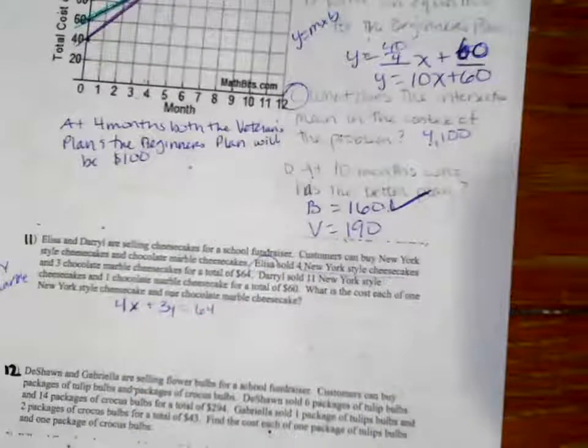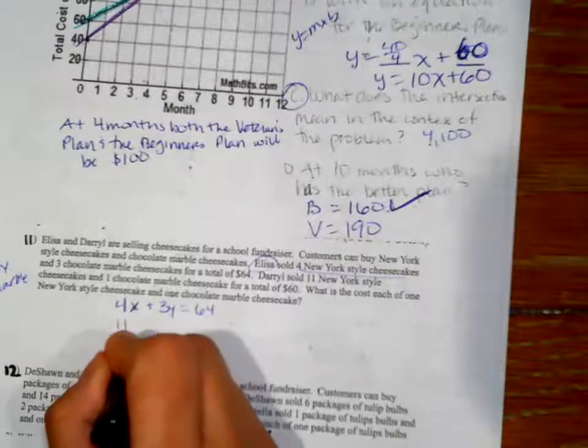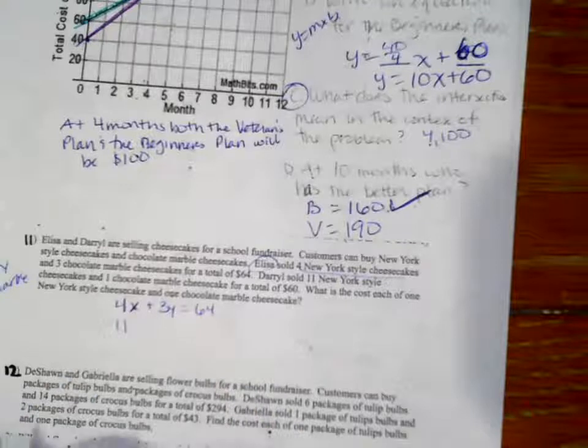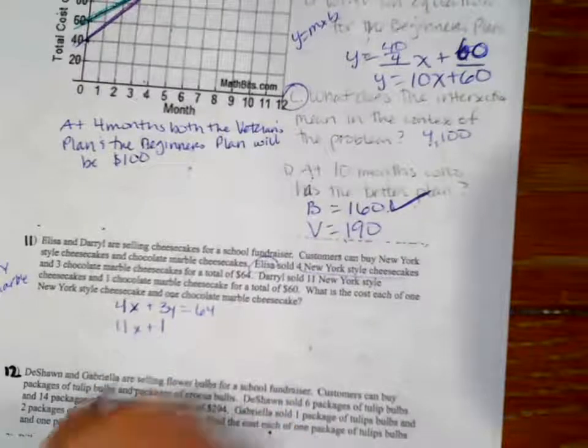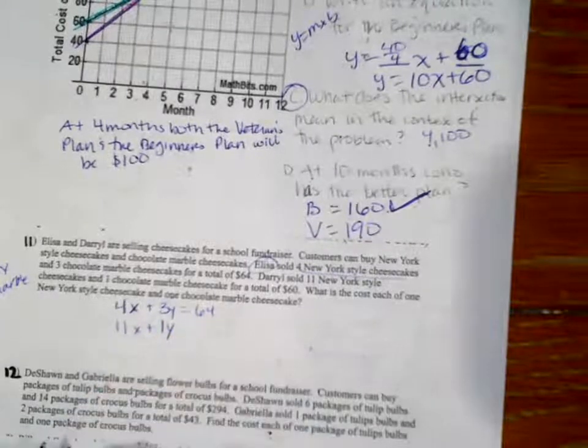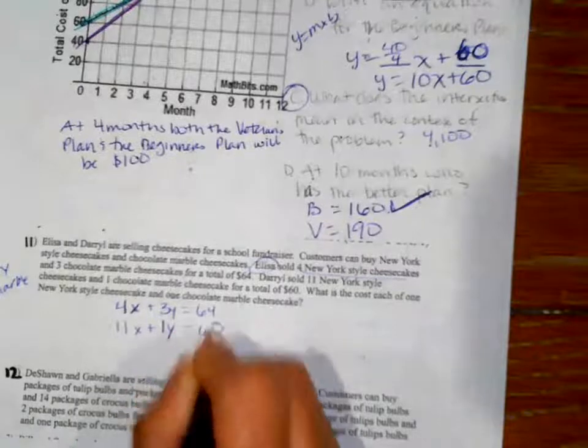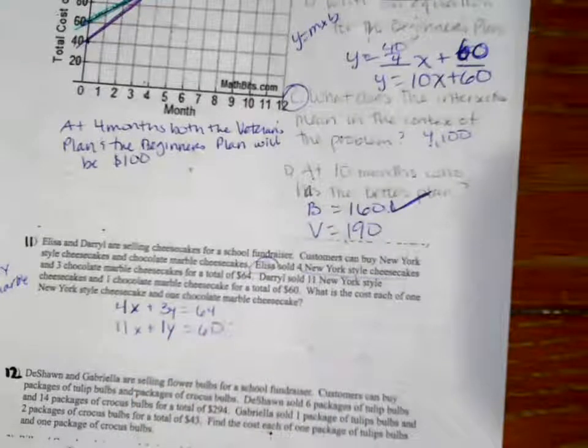Okay. Daryl sold 11 New York style cheesecakes. I don't see this working out. And 1 marble cheesecake for a total of $60. I don't really see this working out very well. Let's see. Maybe it will.